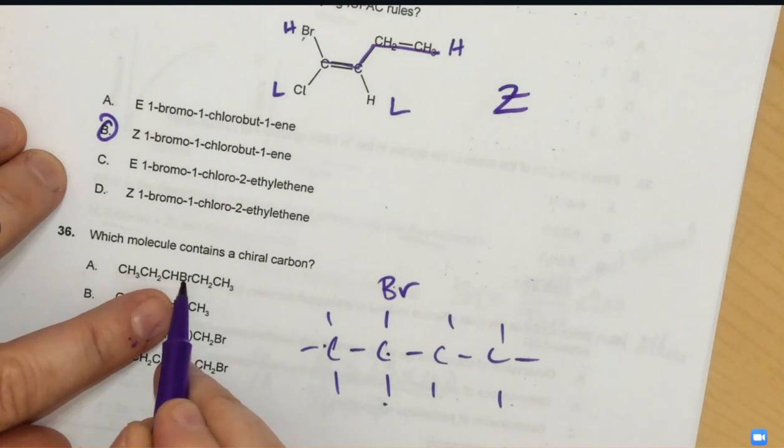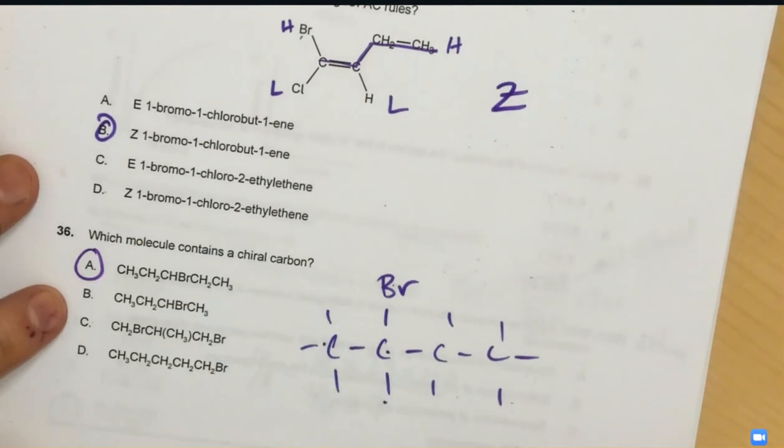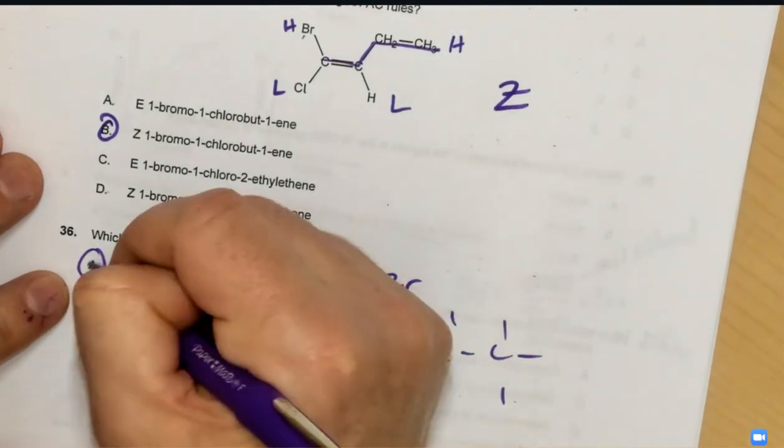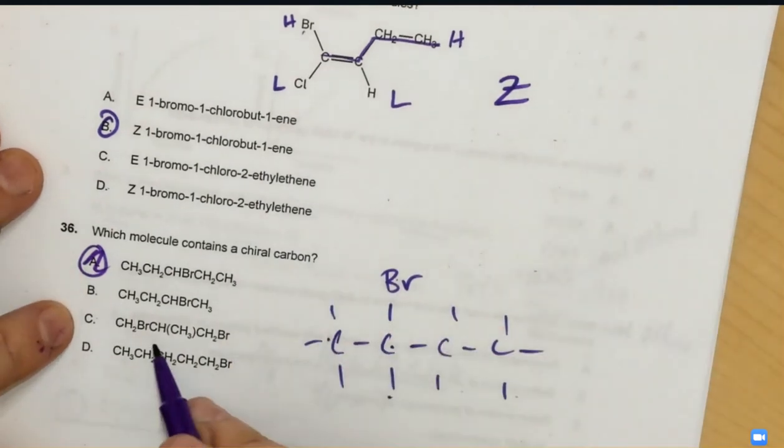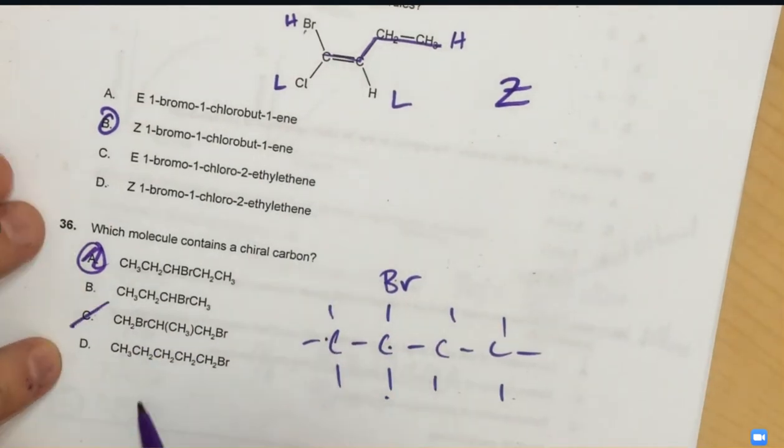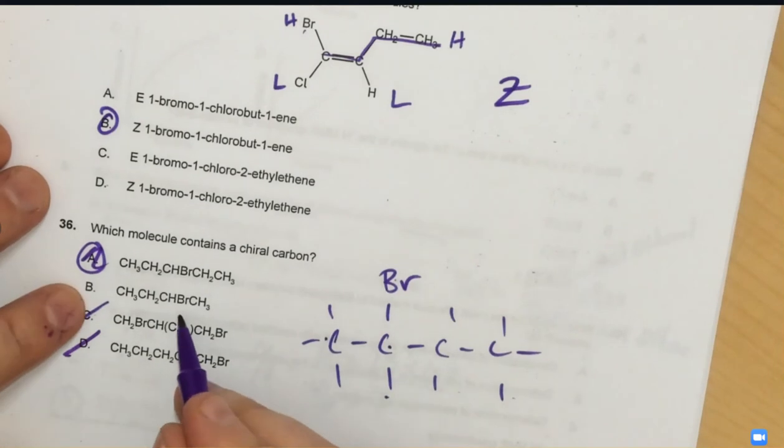So what do we have here? Here we have a secondary halogenoalkane. Oh wait, hold on one second. Let me actually draw that out because I see other things that could fit. This one is primary, so that won't work. That one is primary, so that won't work.